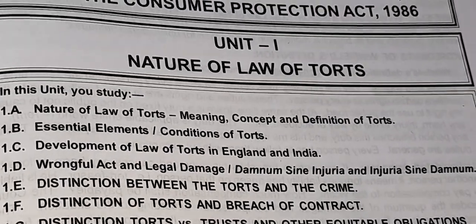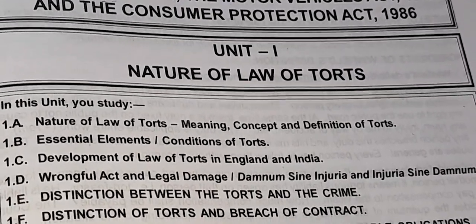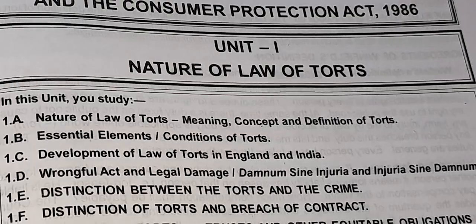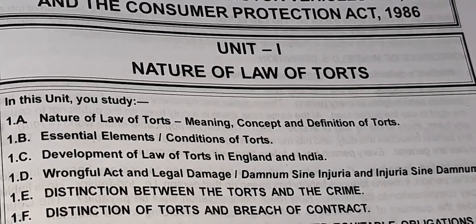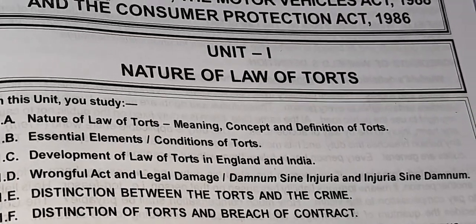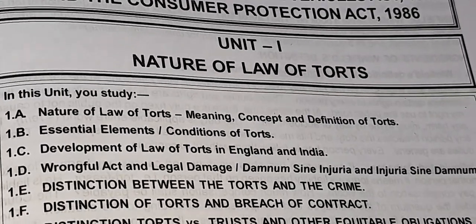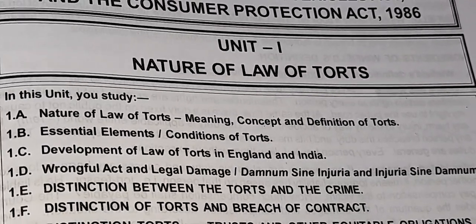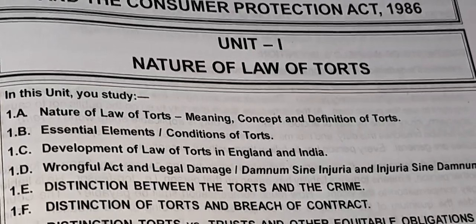Okay, but your reason for applying the tort in court should be valuable. It should be a civil wrong. Based on legal damages, there are two maxims: injuria sine damno and damnum sine injuria. These are the most important legal maxims for the law of tort.